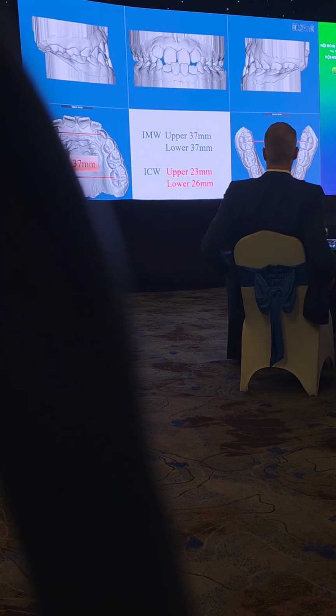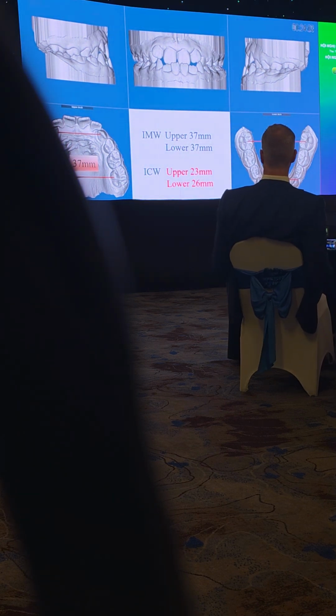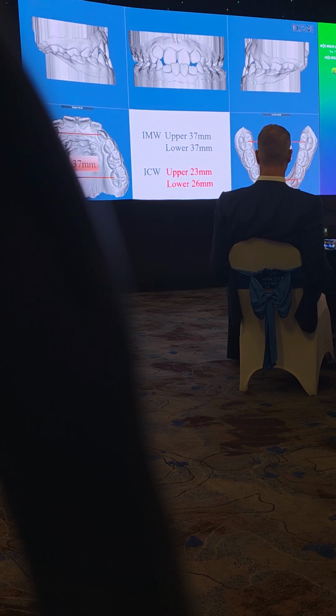Also, if you do an intraoral scan, then you can check if the width in the anterior and the posterior match or not. That means intermolar and intercanine. You gotta check both, because sometimes intercanine width is narrow, sometimes intermolar width is narrow. So this particular patient, intermolar is okay, but intercanine is a little bit deficient. That's why there is crowding on the upper arch.